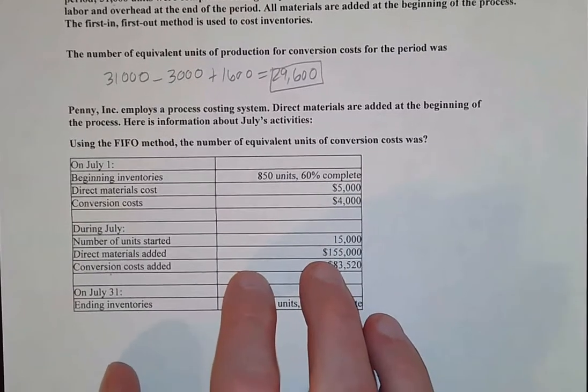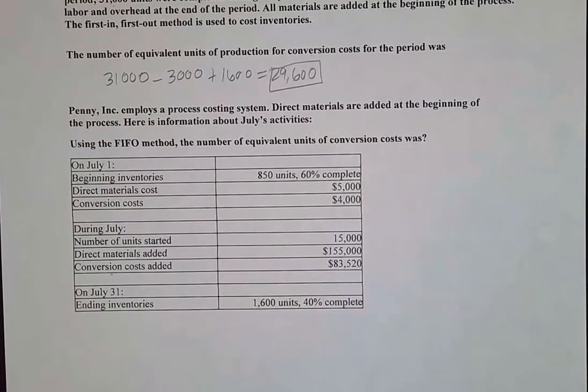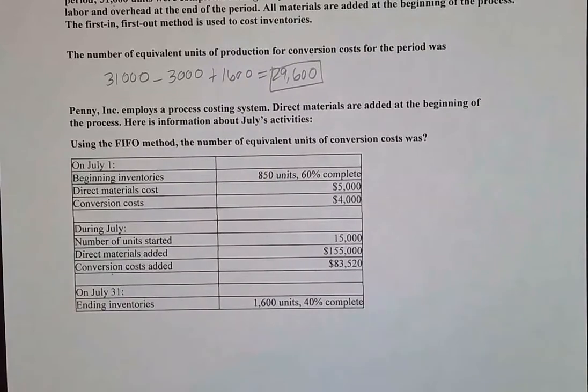All right, let's see what we have here. It says, okay, Penny Incorporated employs a process costing system. Direct materials are added at the beginning of the process. There's information about July's activities. Using the FIFO method, the number of equivalent units of conversion cost was. So basically the exact same question that we had before, just with different numbers. Okay. So conversion cost.